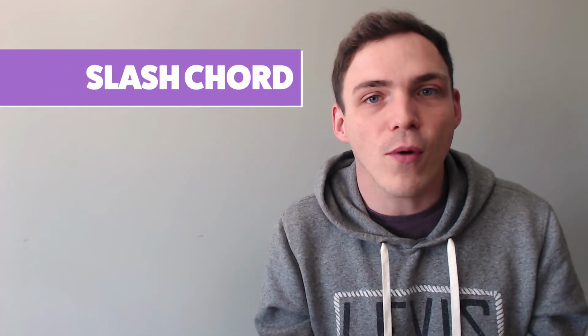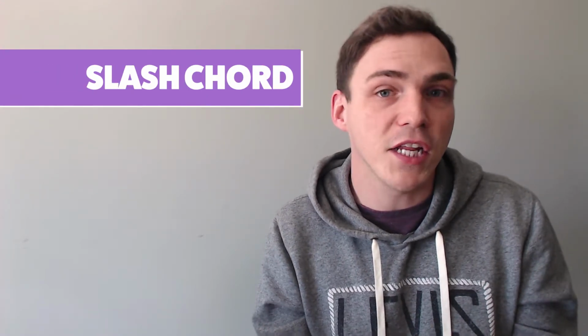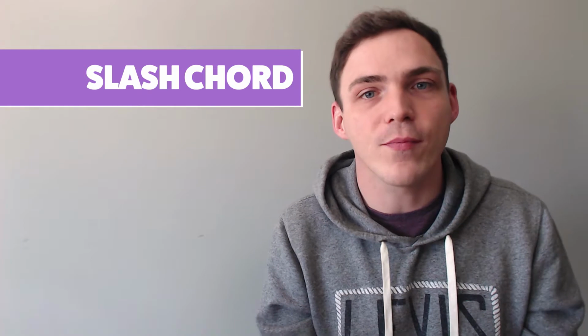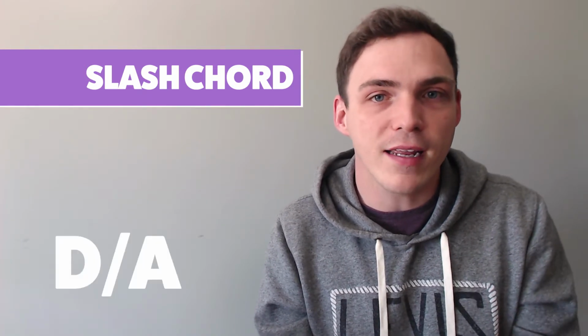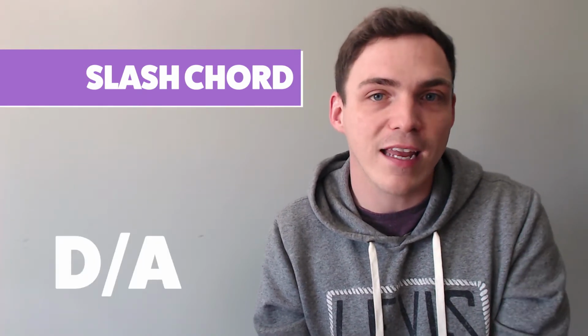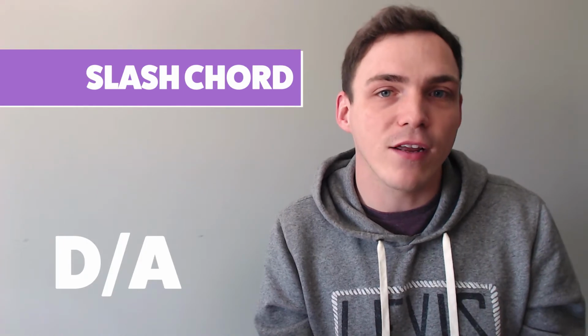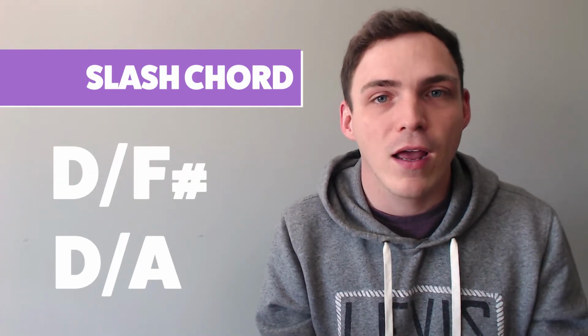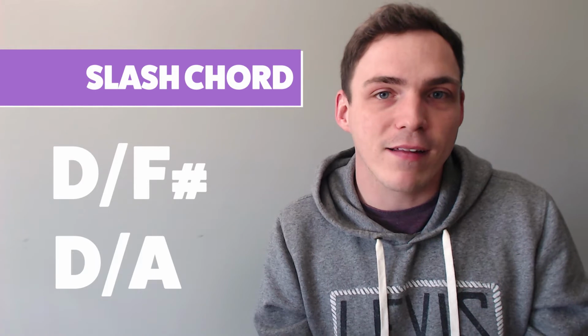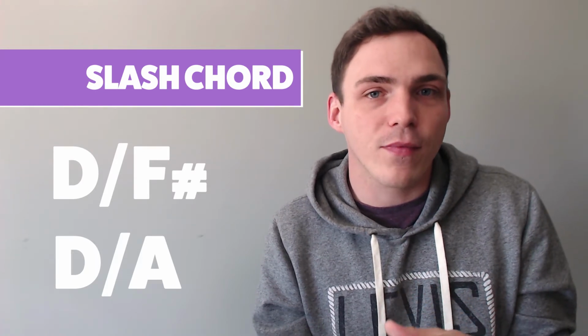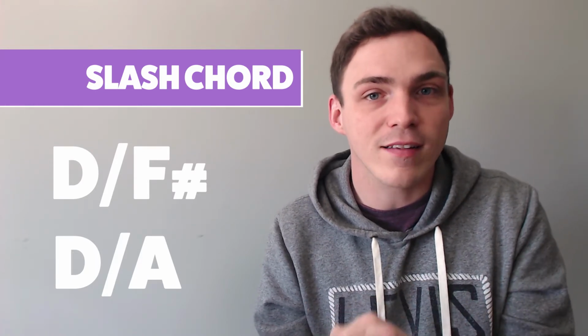In classical music, you can have a chord in first inversion, second inversion, third inversion, but the way that we're going to look at them is known as slash chords. So a way of notating it, rather than saying D in second inversion, is by saying we can play a D chord with an A in the bass, or we can play a D chord with an F sharp in the bass. The slash basically means that the way that we'll notate it is by writing D slash A.